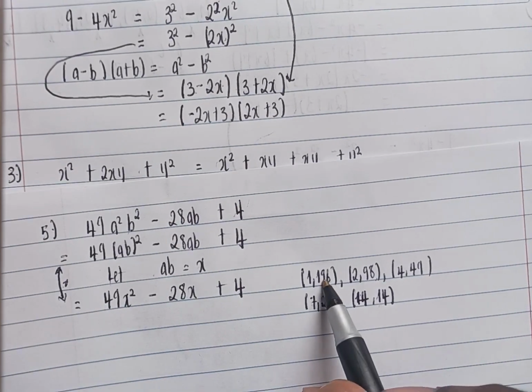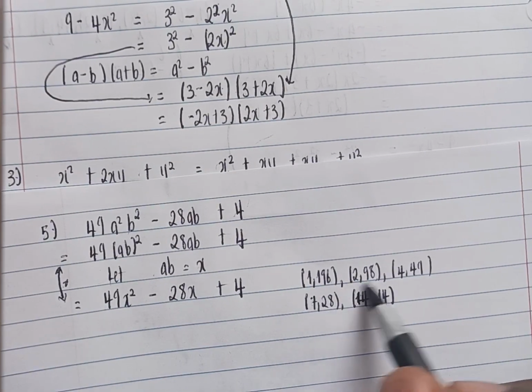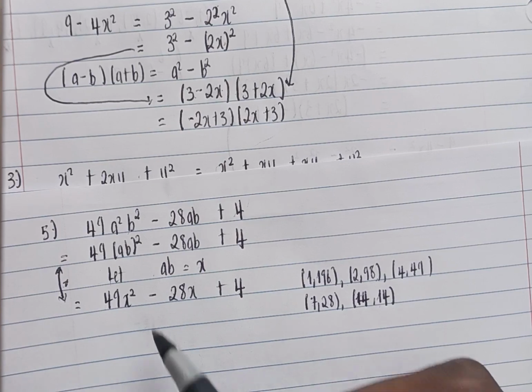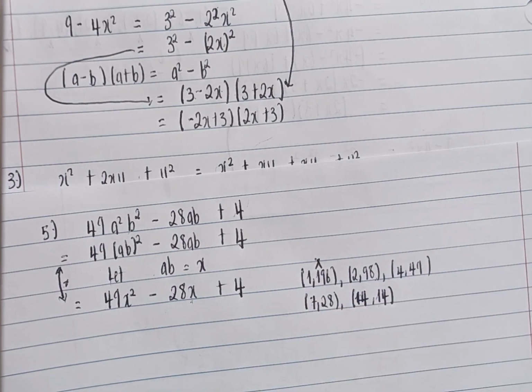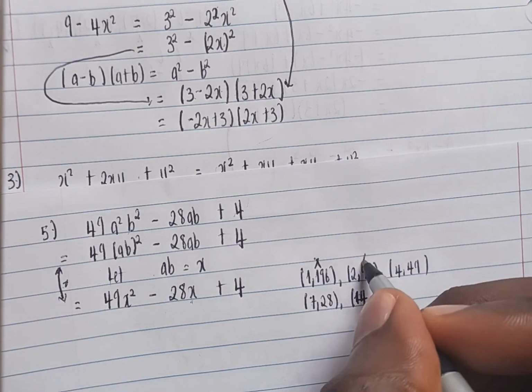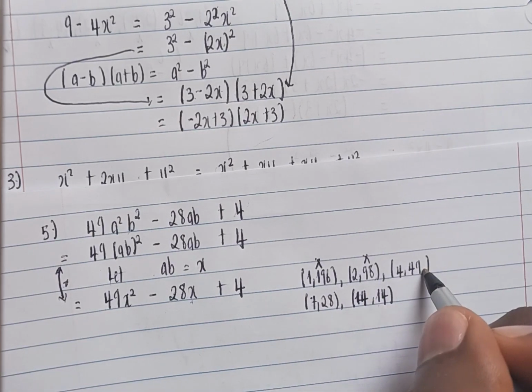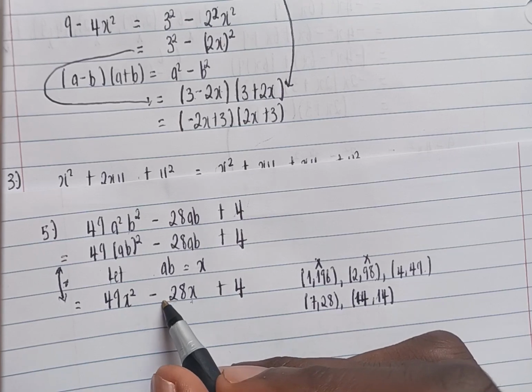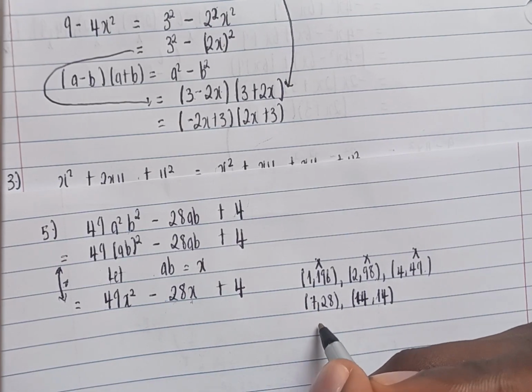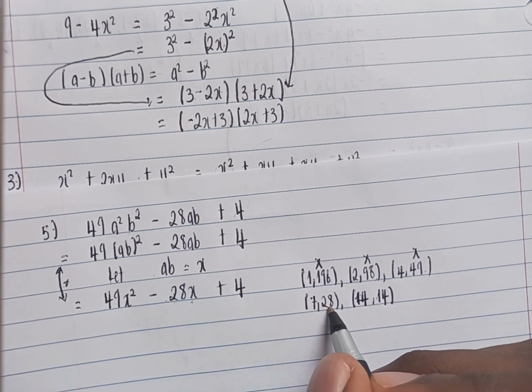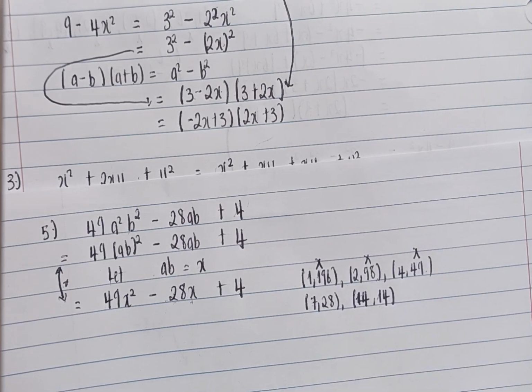So how can I manipulate each of these pairs to give negative 28? That is the coefficient of the term in x. This one can't go, logically. I have 4 and 49. How can I manipulate to give negative 28? This one can't go. For 7 and 28, it can't go either, because 7 minus 28 is minus 21.